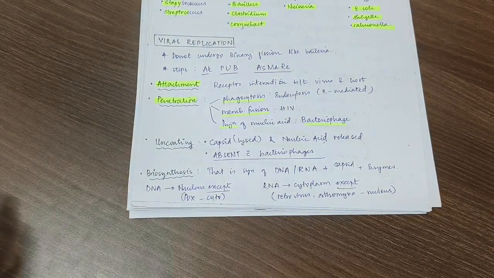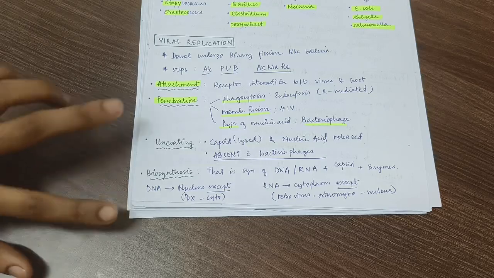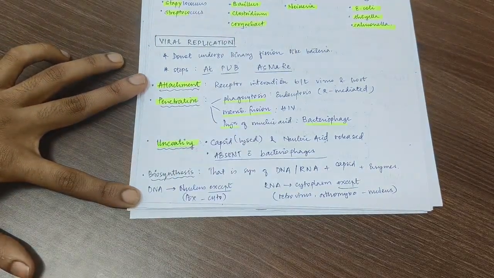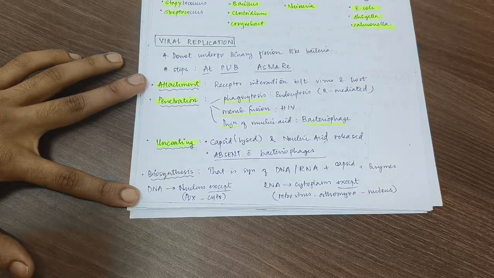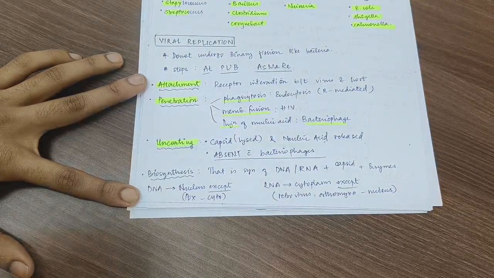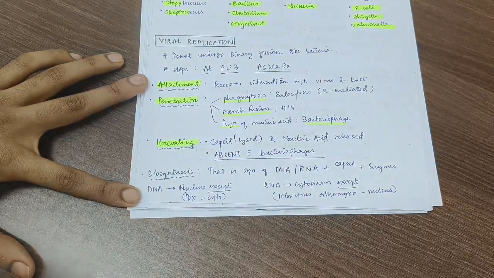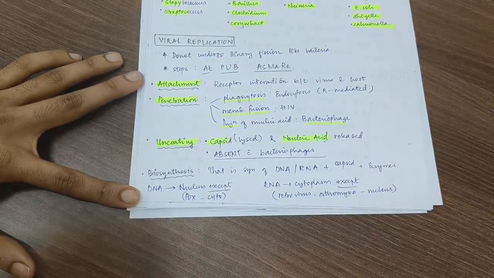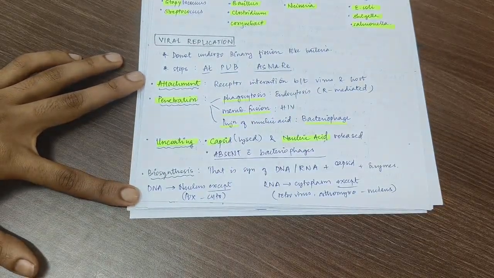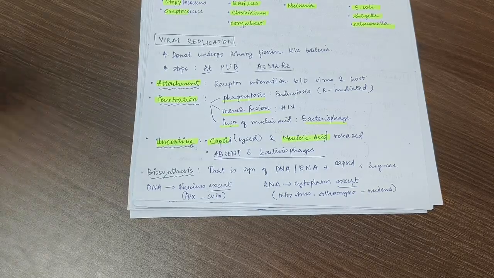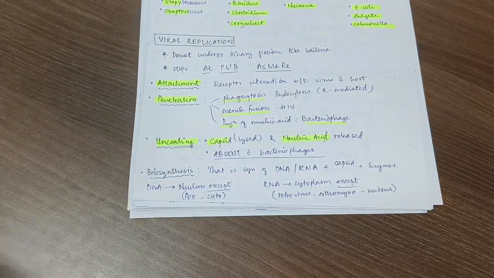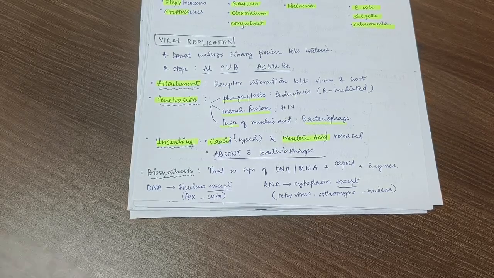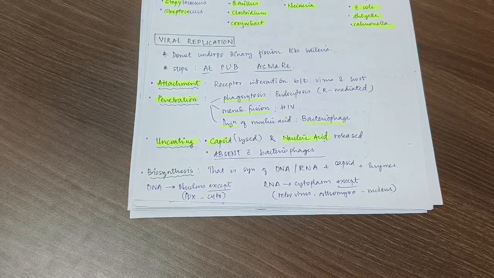Now next is pub. In pub, U is for uncoating. Basically the capsid and the nucleic acids are released out of that virus. Now it is coming out of that inner structure of the virus. It is opening its coat, that is called uncoating. This particular step is absent in case of bacteriophages.